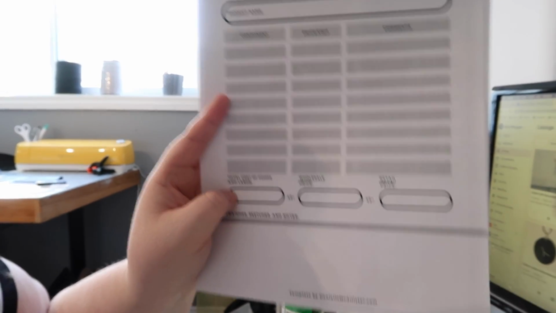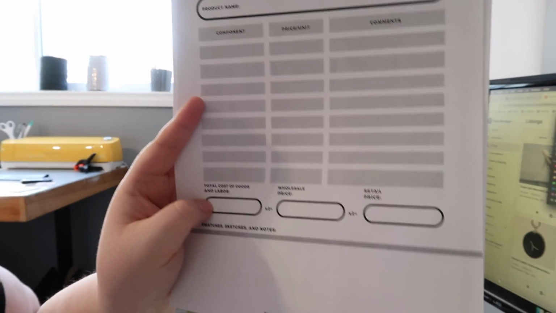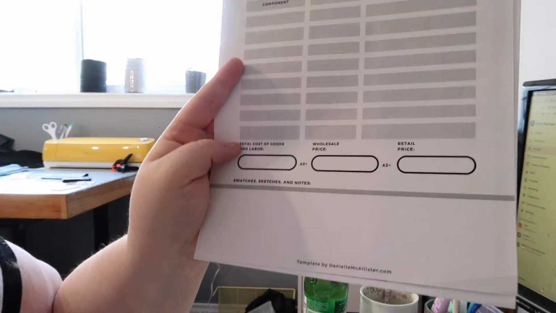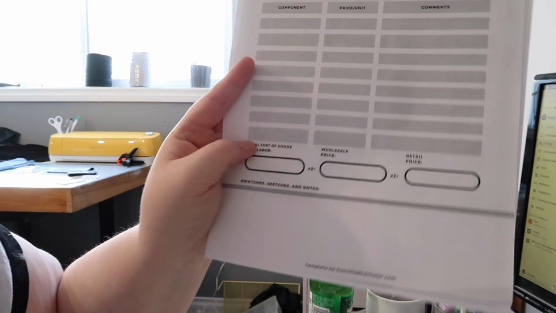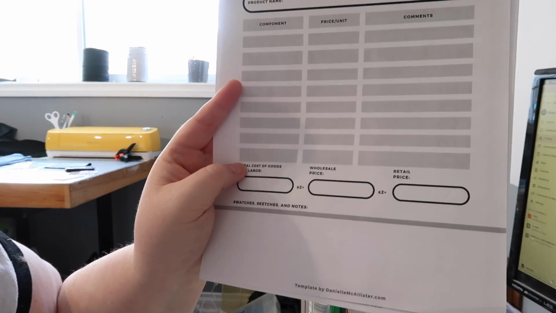To find your wholesale price, you multiply it by 2, and to find your retail price, you multiply it by 2 again. Then there's also a spot at the bottom for you to put a little sketch, some swatches, notes, things like that, even maybe instructions on how to make it if you're handing this off to somebody else. It's really handy. I will link the blog post that it is attached to. It's all about how to price your handmade products.